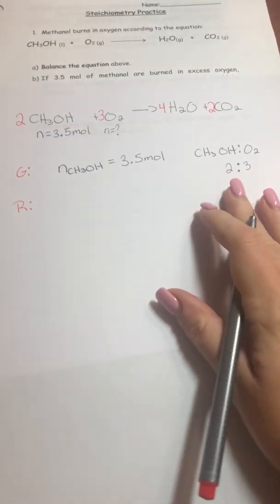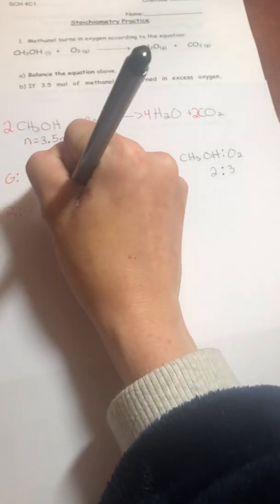Okay, now we're going to write what's required. So I want to know my moles of O2, so I do N O2 equals question mark.